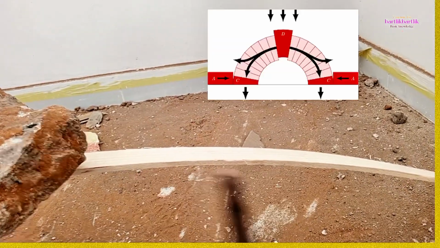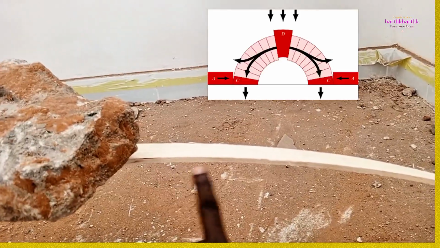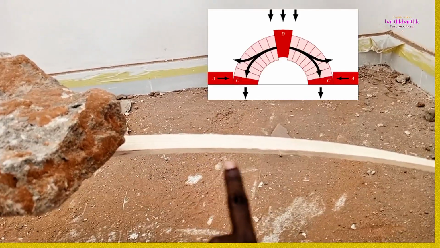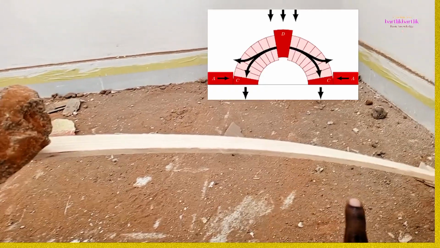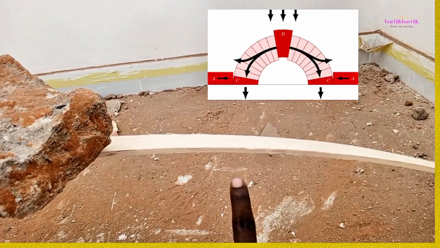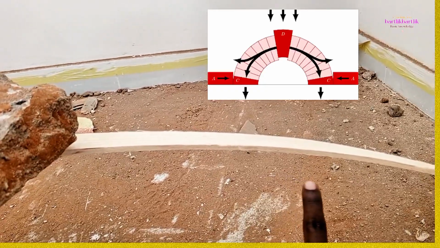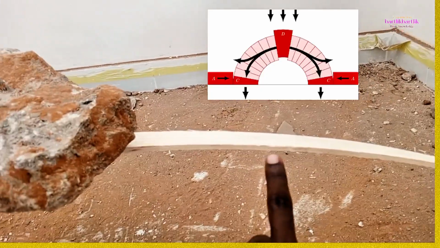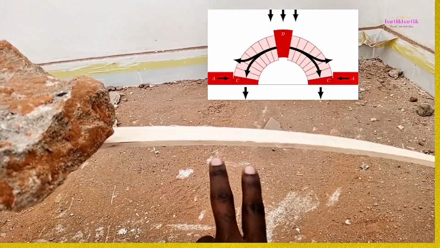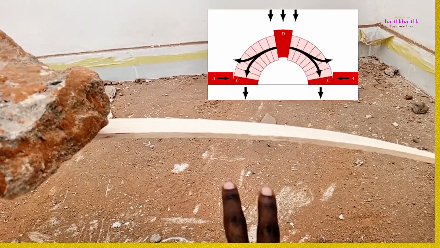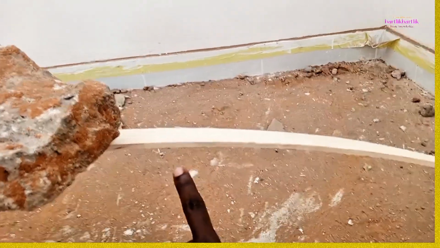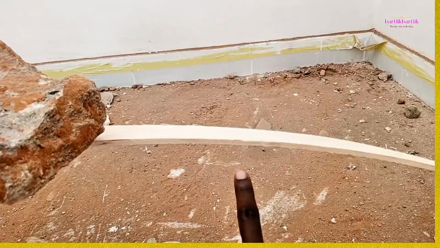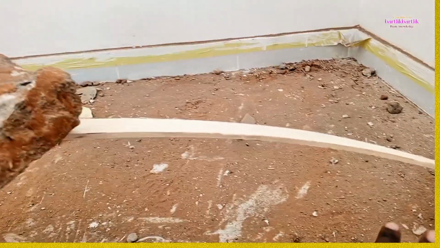Because remember this compression force is being distributed along the curvature, and as it is distributed along the curvature, it tends to make this curvature acquire a flat shape, or rather it is trying to make this curvature bulge outwards.